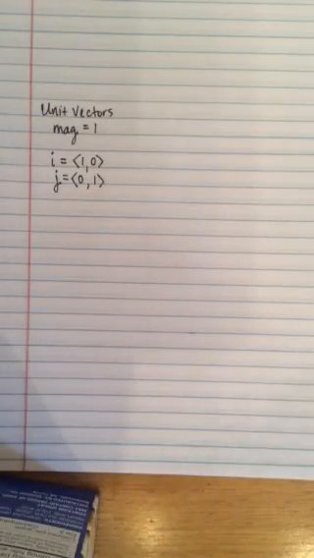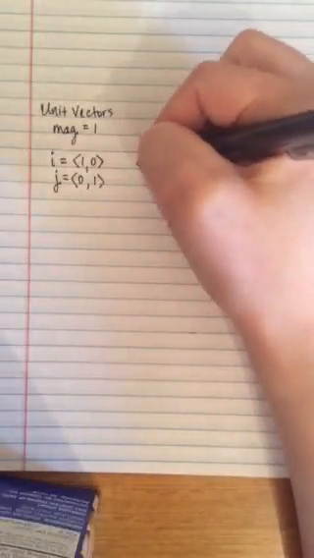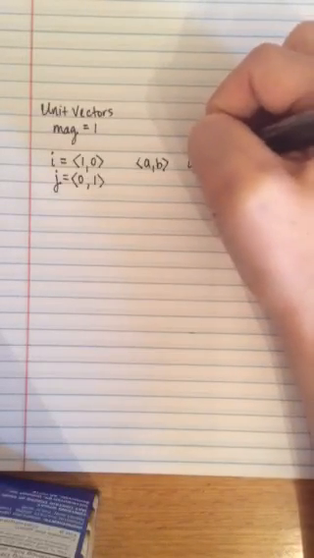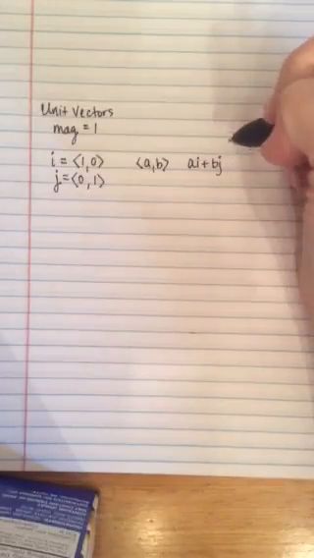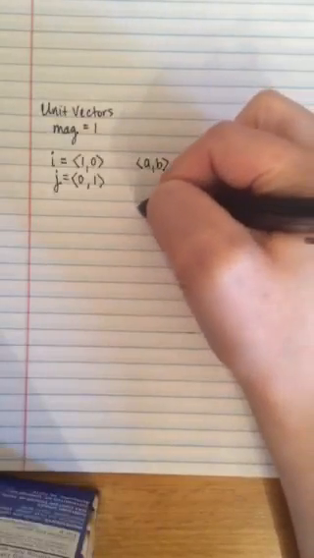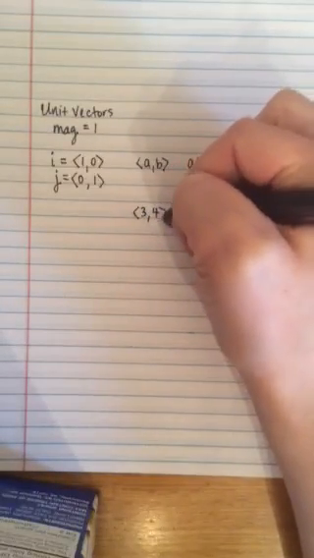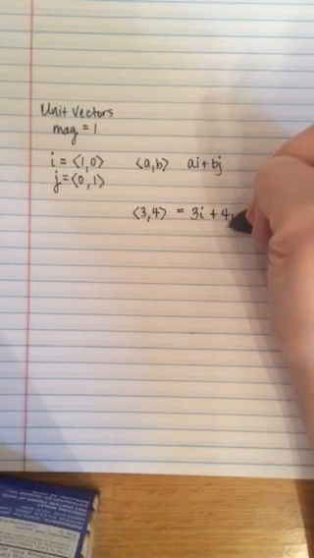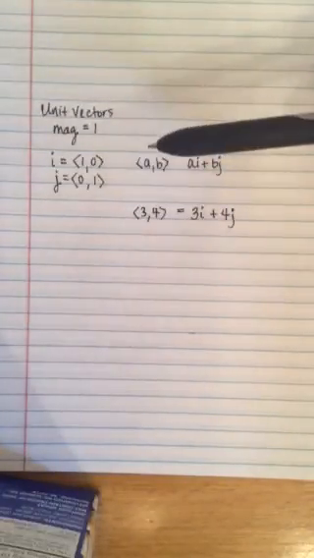Now, with the unit vectors i and j, we can express any other vector a, comma b, in the form ai plus bj. Okay, so for example, the vector 3, 4 can be rewritten as 3i plus 4j. Okay, so that's just kind of how unit vectors work. Like I said, there's not any homework on this. Your homework is to do vector operations.